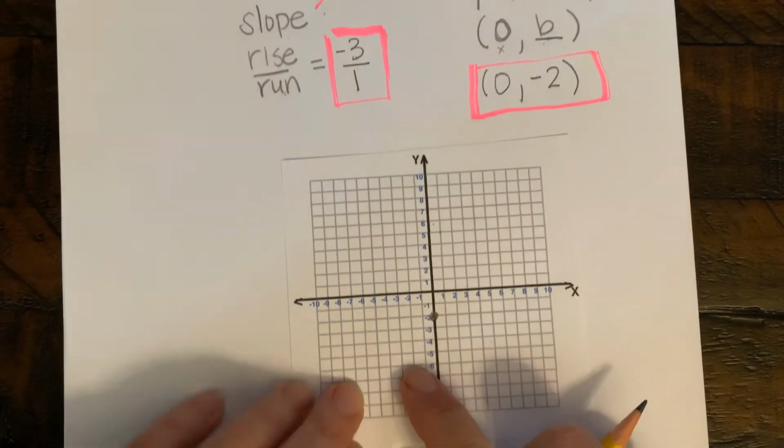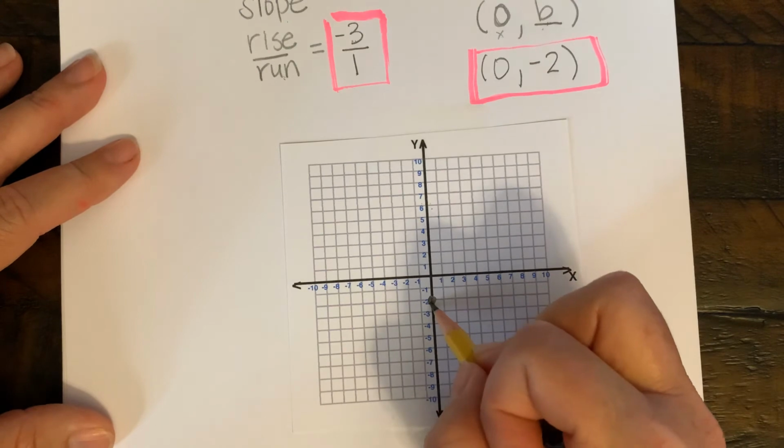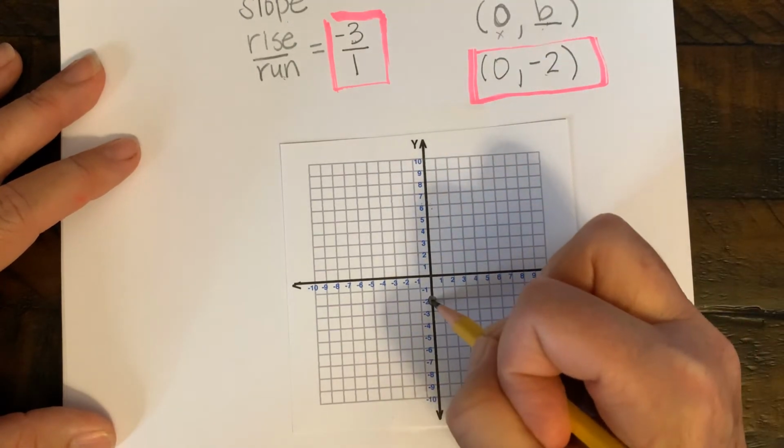So now I have a point. I'm at 0, negative 2. That's my point. Put it here.